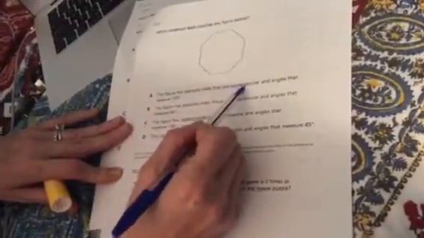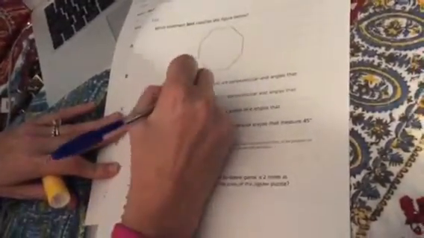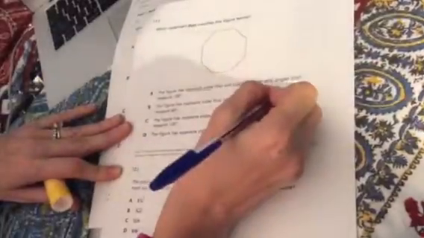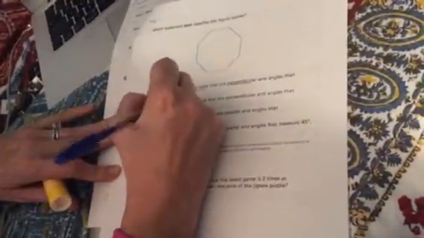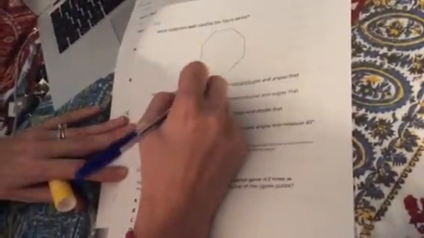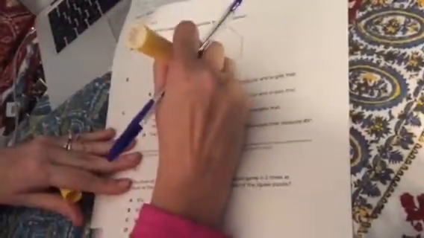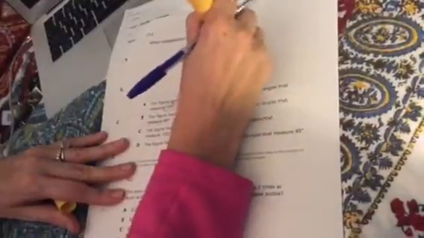Letter A said the figure has opposite sides that are perpendicular and angles that measure 135 degrees. The first thing I want to do is take a look at the opposite sides to see what kind of lines are there. So the opposite side of here is up above here.